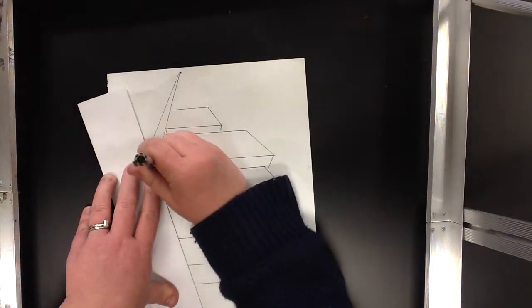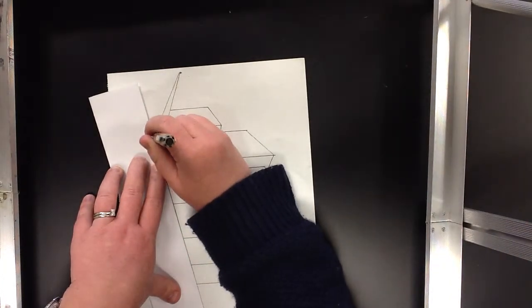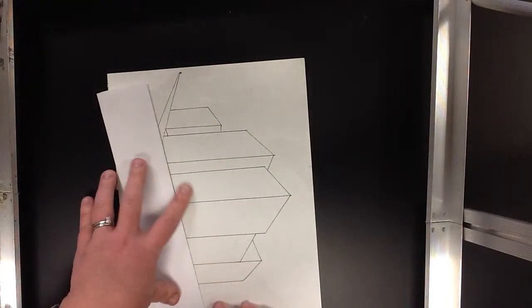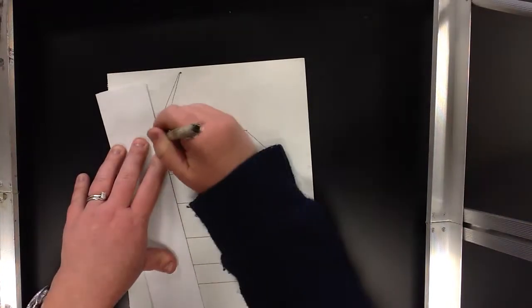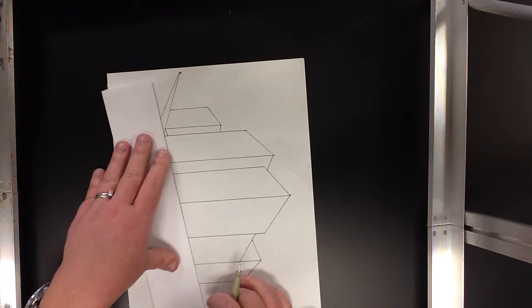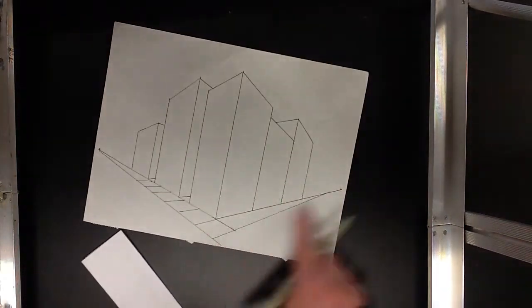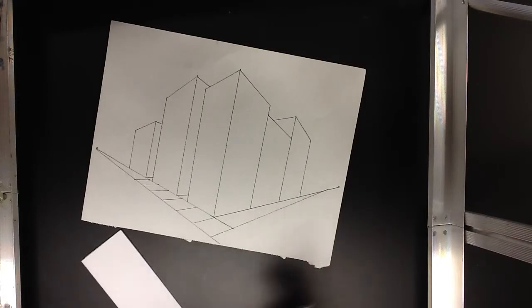And since I measured it, I know that each square gets just a little bit smaller than the square before it. And that's going to make it look like it's getting smaller as it goes into the distance, as things so often do. Like that. And you do the same thing on the opposite side.